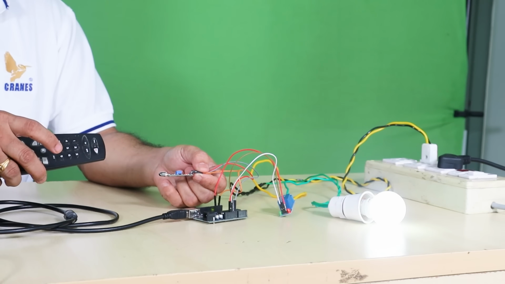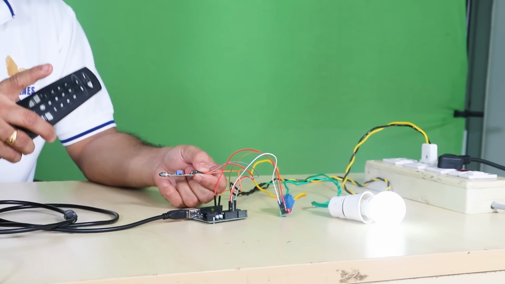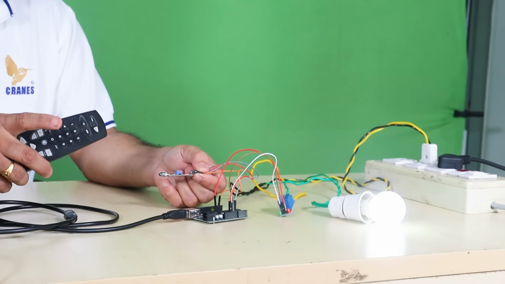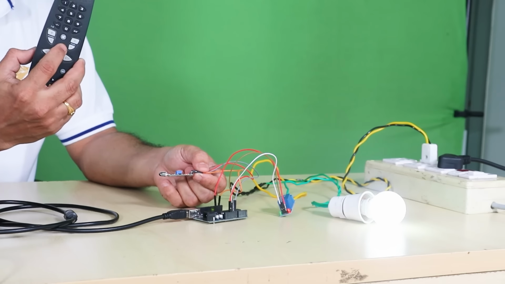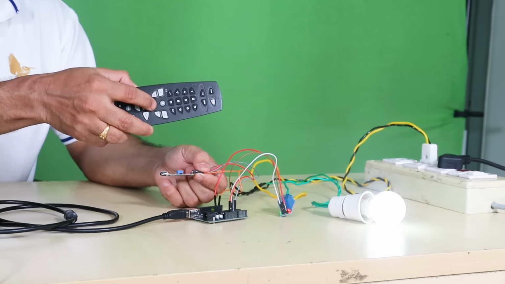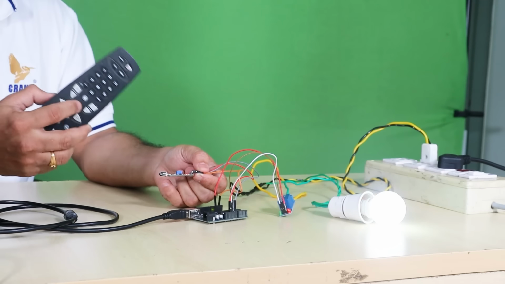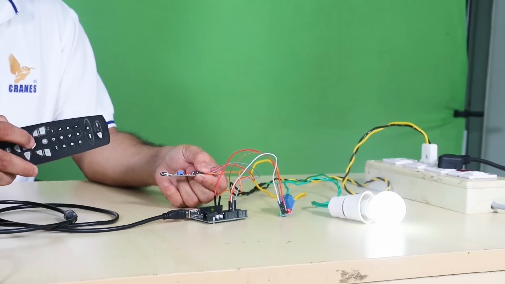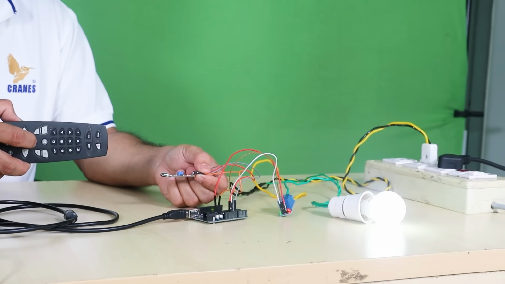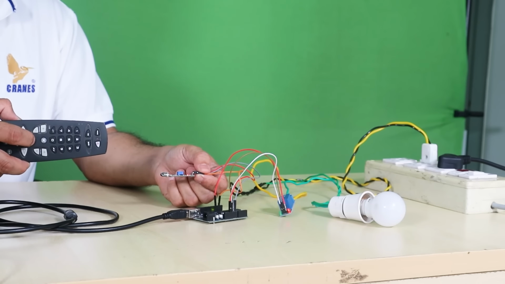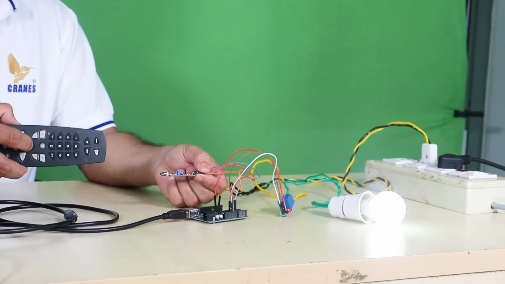Why? Because I have changed the source code to turn on and off the bulb only for a particular key on the remote. So my particular key on the remote is the menu up button. Here you see the menu up button. So if I press this button, only then my bulb will turn off. If I press this button again, only then my bulb will turn on. So I will press this, turns off. I will press this once again, turns on. I will press this again, menu up button, turns off. I will press this menu up button once again, turns on.